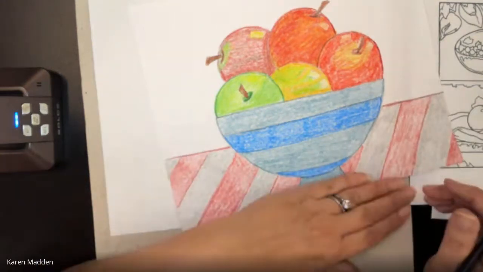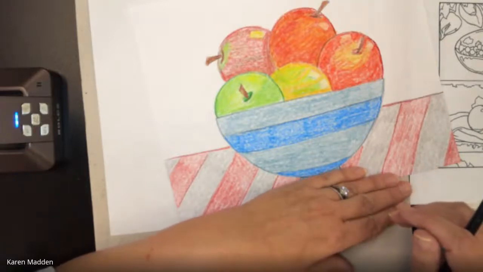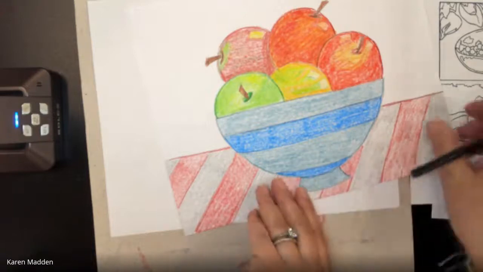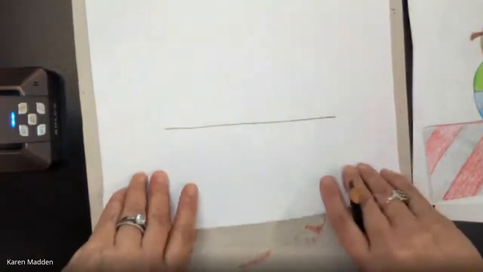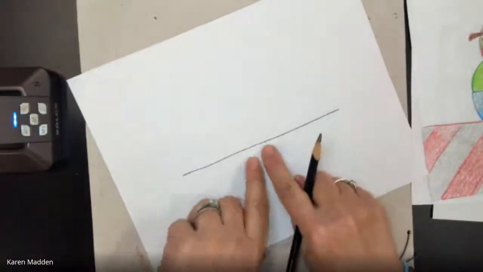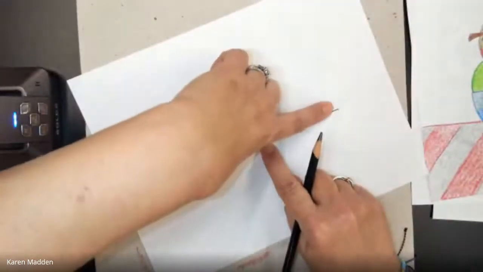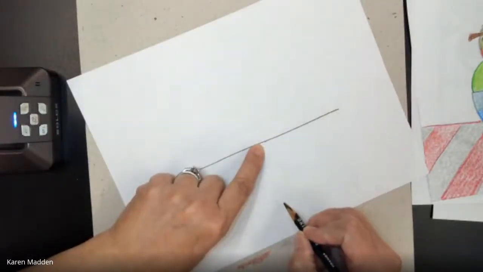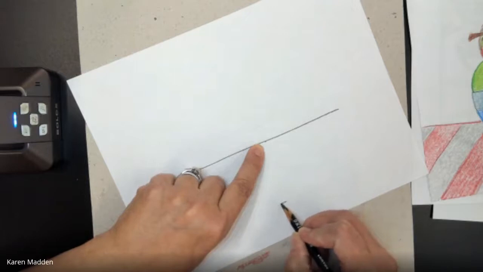You don't have to include that. It would absolutely look just fine without it, but you can put a little base on your bowl if you like. So I'm going to estimate the middle of this right here, and I'm going to come down, and this is going to be the bottom of my bowl.